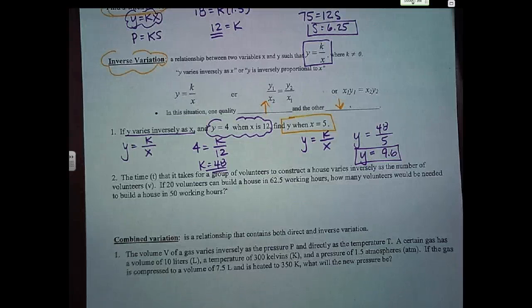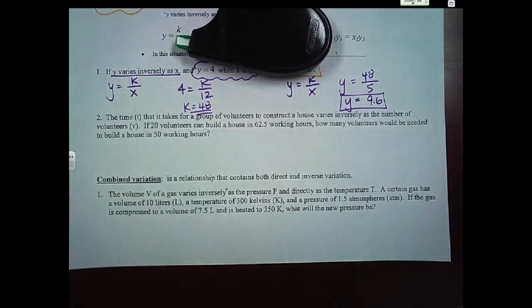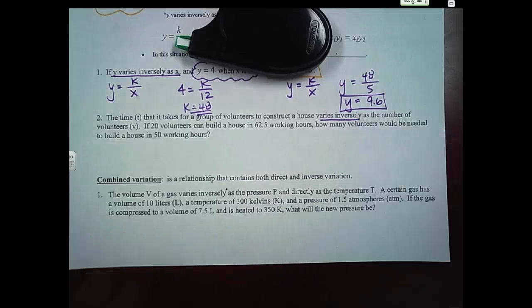The time it takes for a group of volunteers to construct a house varies inversely, means we're going to divide, as the number of volunteers. In other words, how long it takes is going to go up if the volunteer numbers go down. Isn't that correct?